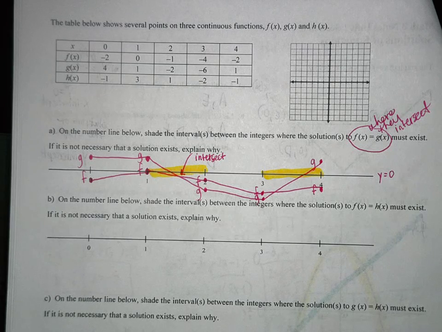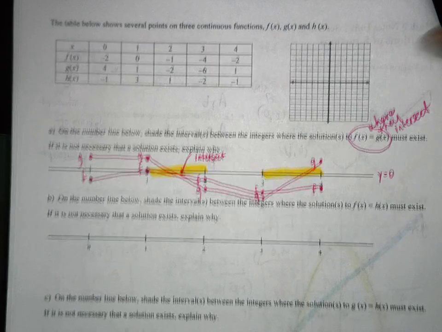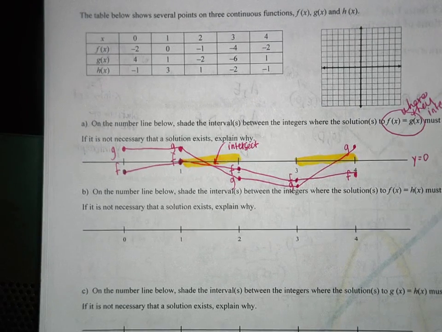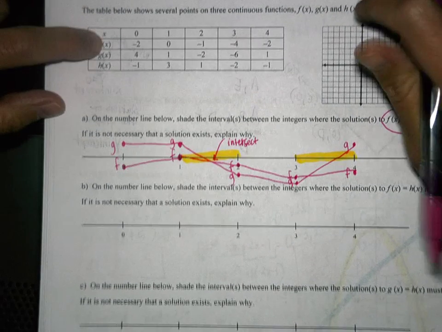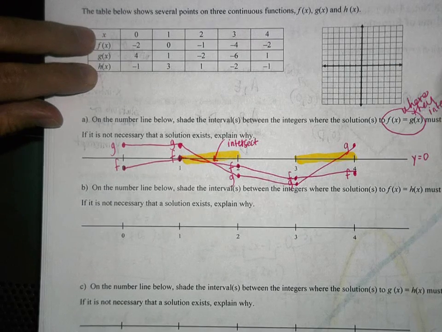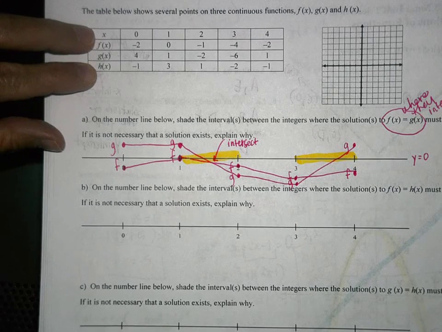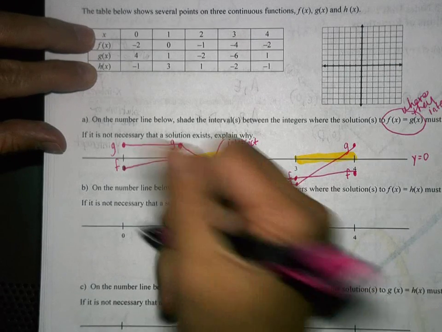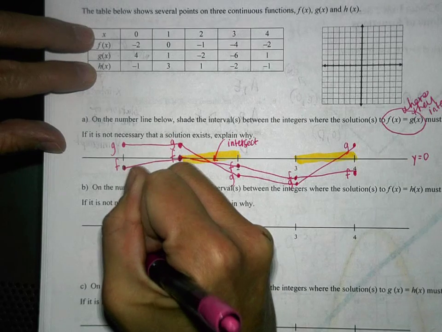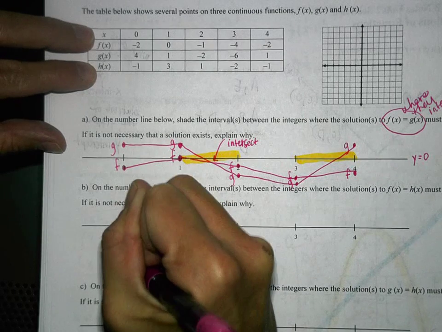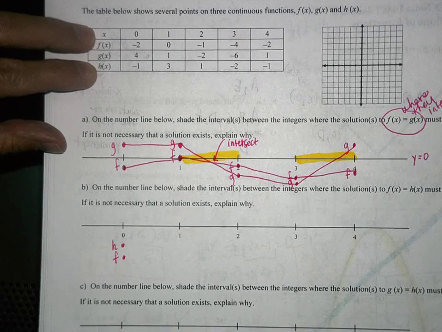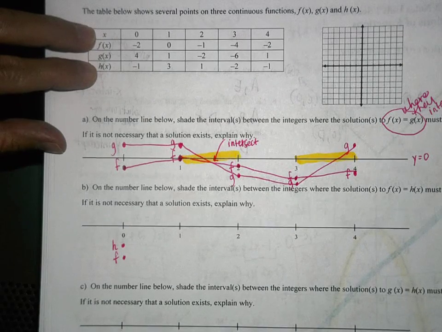Okay, so we're going to do another one. So now we're going to do f of x and h of x. So this time I'm going to make points for f and points for h. Okay, so at 0, we have f is at -2 and h is at -1. So which one's going to be lower? -2. The -2, good. And so I'm going to put a point here for h, and then below it I'm going to put a point for f, because -2 is underneath -1.